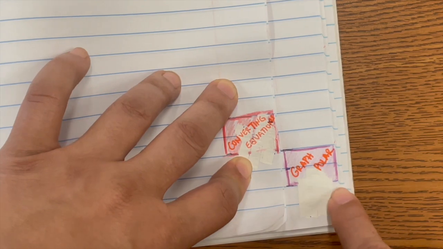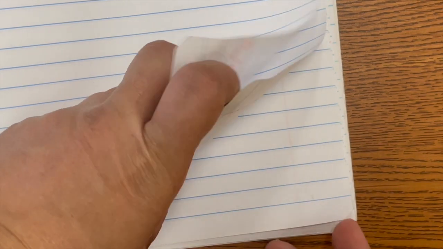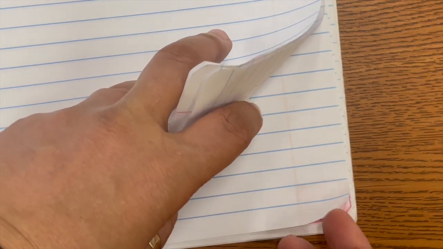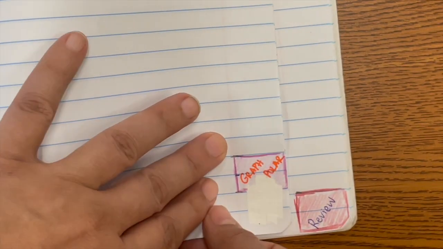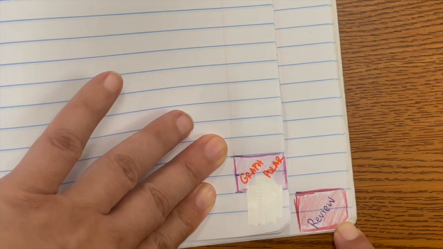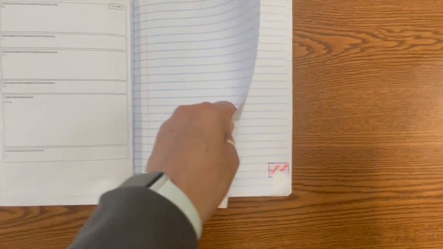Graph polar is going to be a lot of pages. So it's going to be 1 double page, 2 double pages, 3 double pages, 4 double pages. So graphing polar is going to be 4 double pages, and then if you fold that over, your last tab is going to be review. Once you put in your tabs, don't cut them out, and write it in pencil just so you don't make the mistake that I did, as you can see.